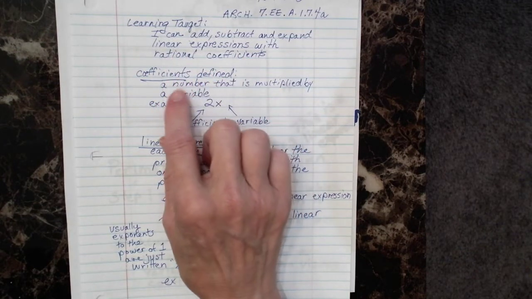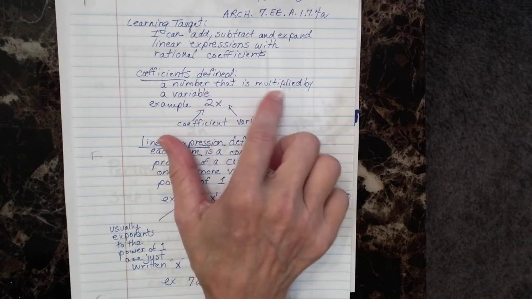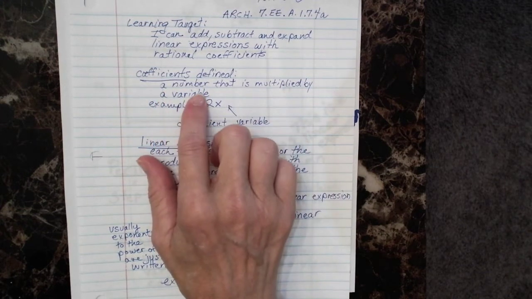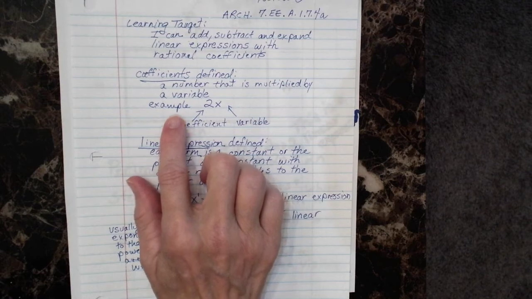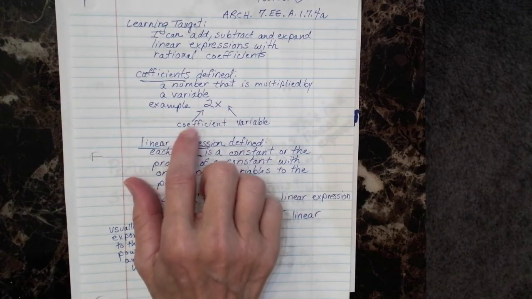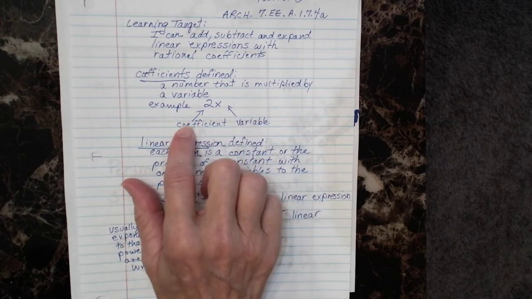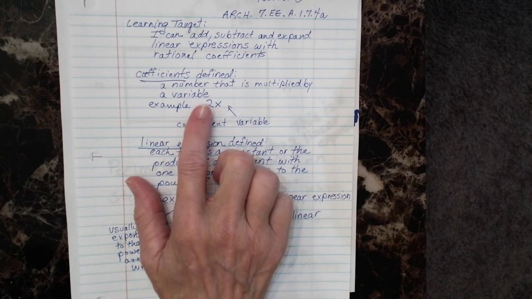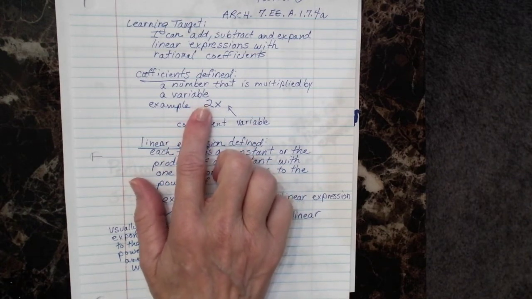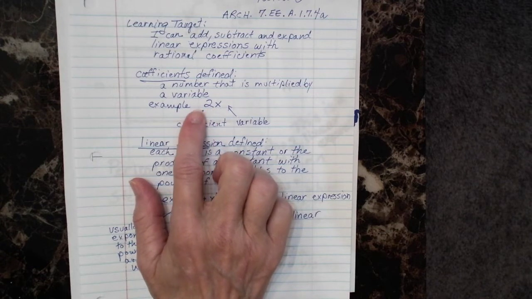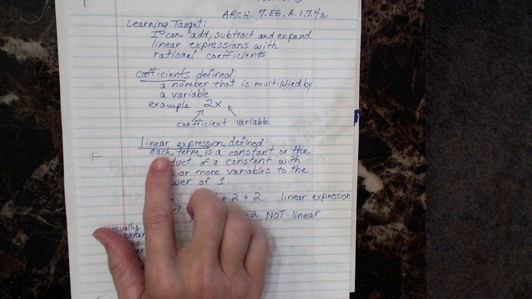Coefficients defined: a number that is multiplied by a variable. So for example, 2x, the 2 is the coefficient, x is the variable. You will always see the coefficient in front of the variable or to the left of it.